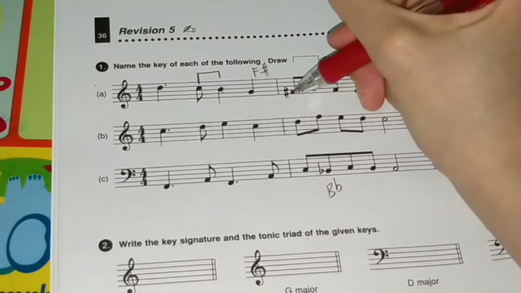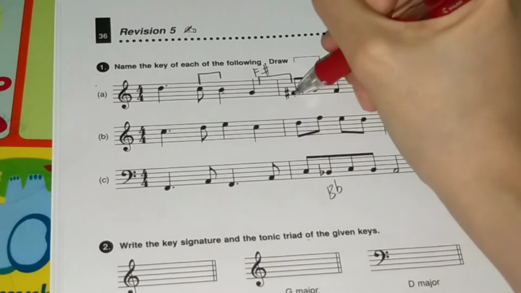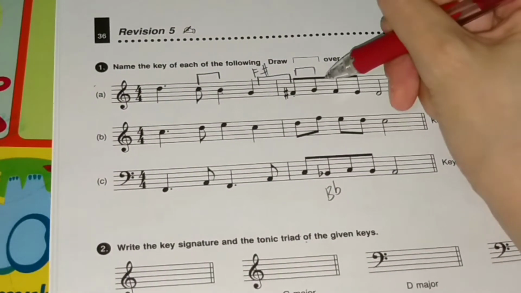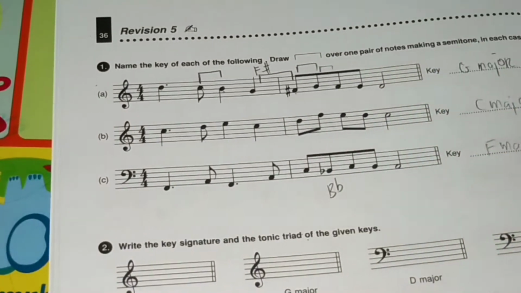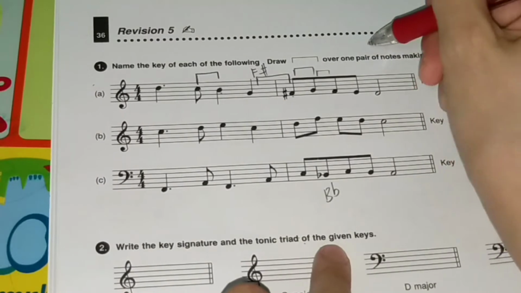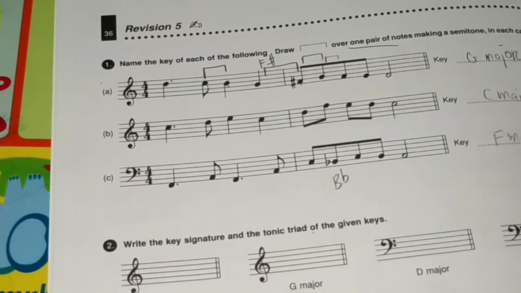So now move on. B to G, definitely is not, it's so far away. G, A, B. G, F sharp, this is a semitone. F sharp to G, again, it is also a semitone. And then this is also a semitone, and so on. But of course this is just an example, they only need one. Draw a bracket over one pair of notes, so just one pair will be enough.